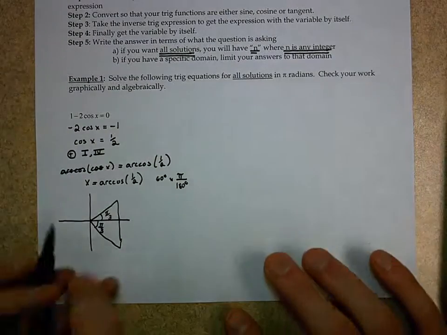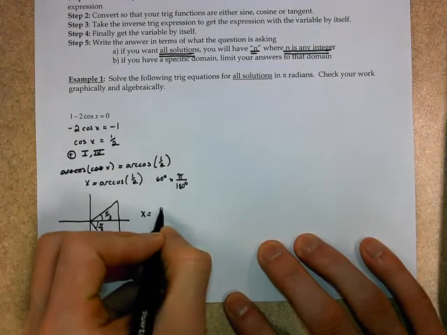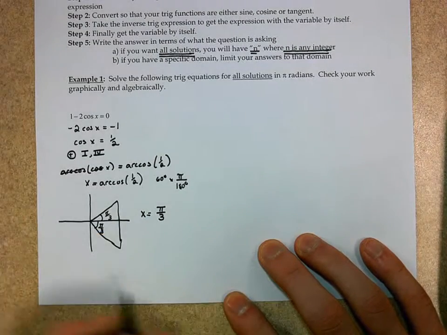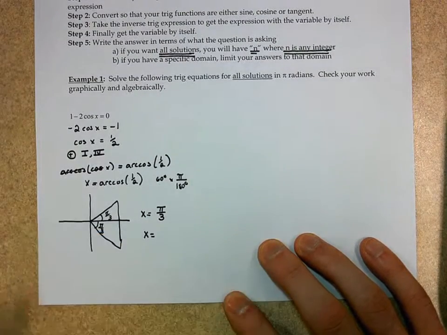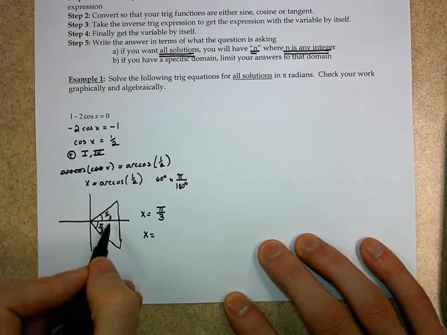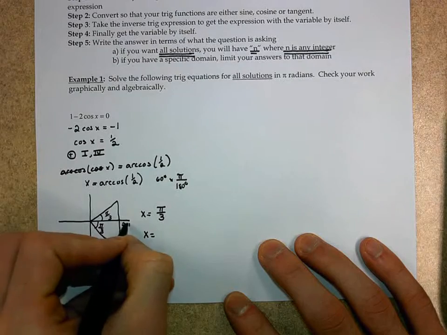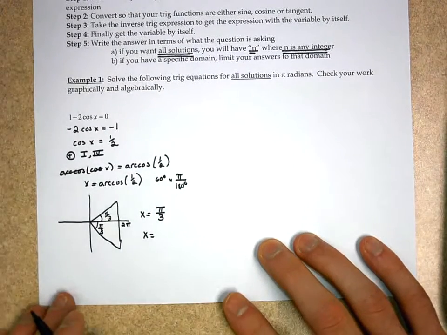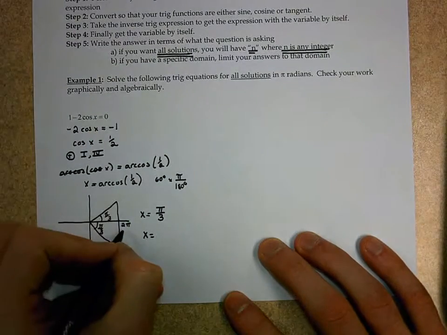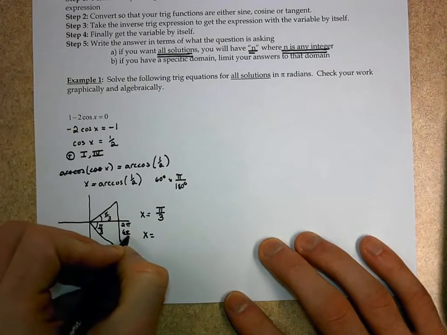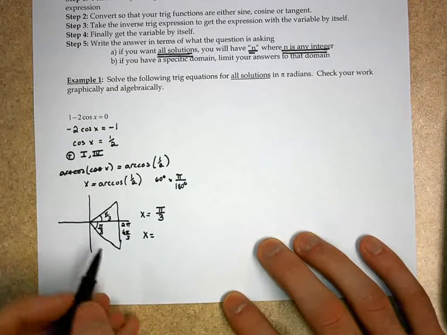So my first answer that I got is x equals pi over 3. The second answer, remember if we're going here, we're going to subtract that pi over 3. And this line right here represents 2 pi. 2 pi is the same thing as 6 pi over 3 if we look at a common denominator.